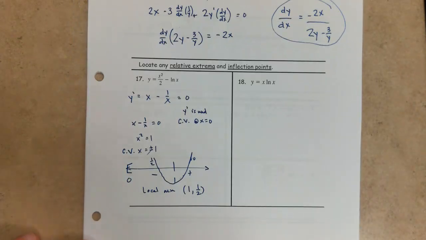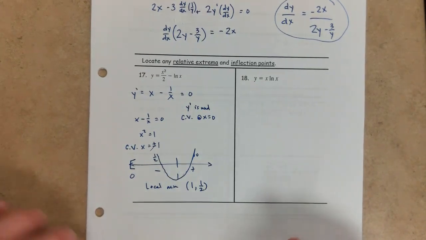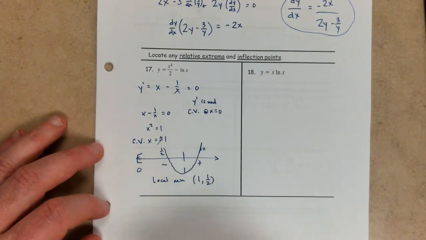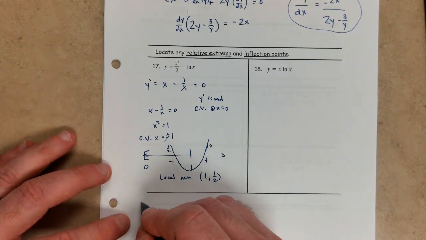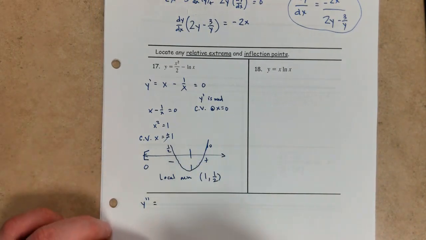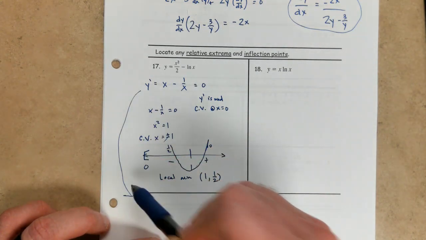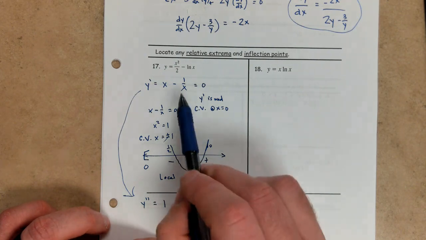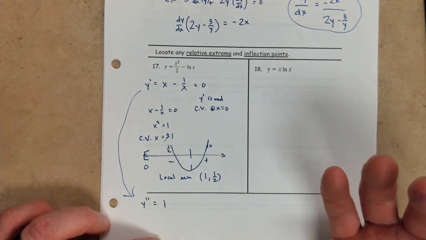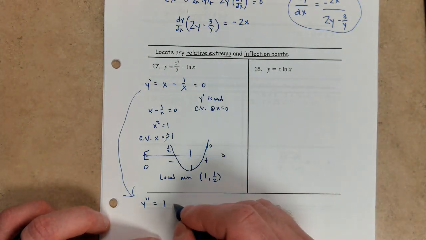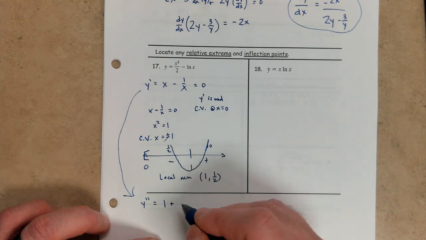Now how do we go about dealing with inflection points? We've got to take the second derivative. So we take the second derivative, stemming from this. This is going to be 1, and then this is x to the -1. So pull the power down, reduce it by 1. This will end up becoming plus 1 over x squared.